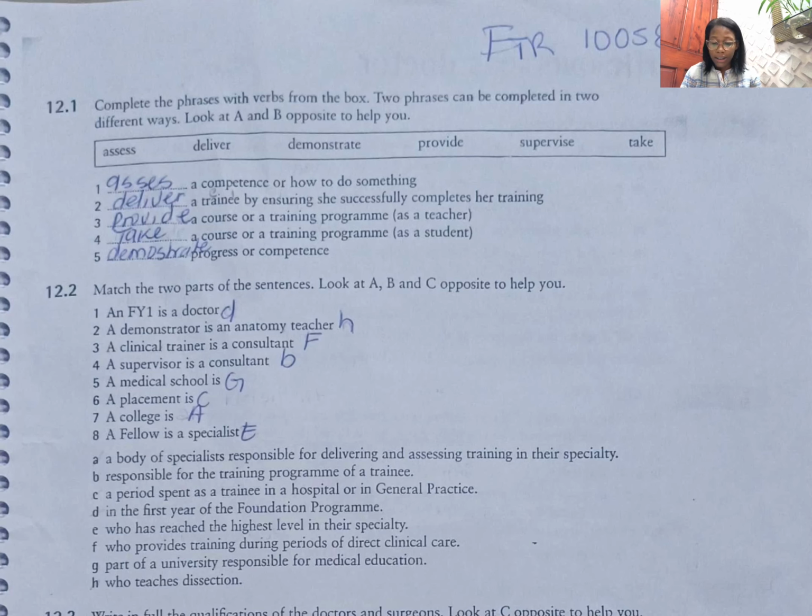A college is with the letter A, various specialists responsible for delivering and assessing training in their specialty. A fellow is a specialist, with the letter E, who has reached the highest level in their specialty.